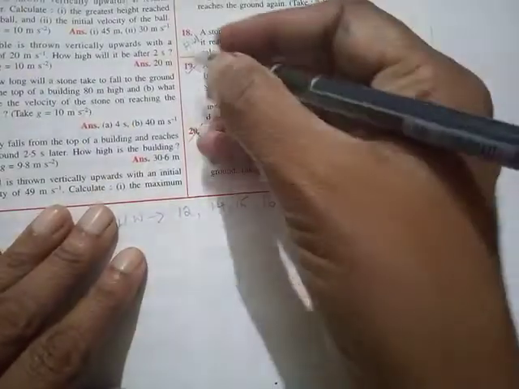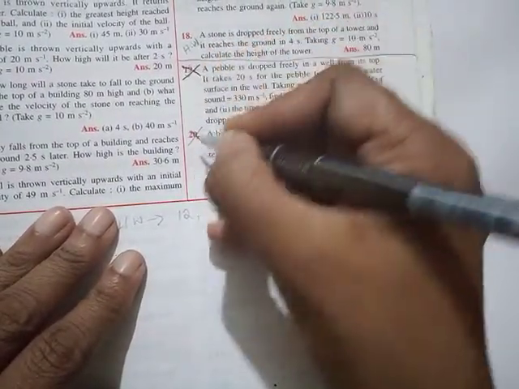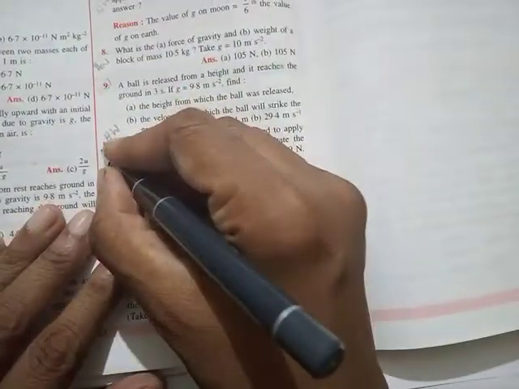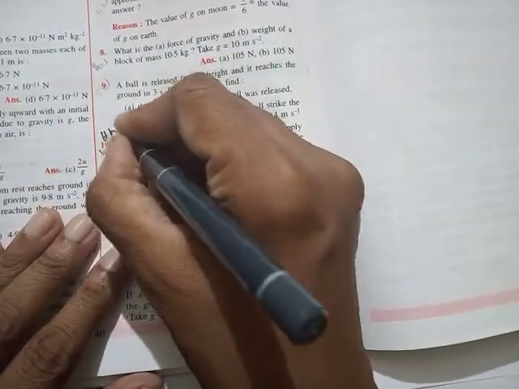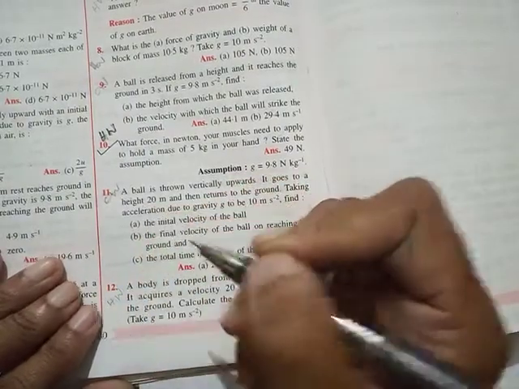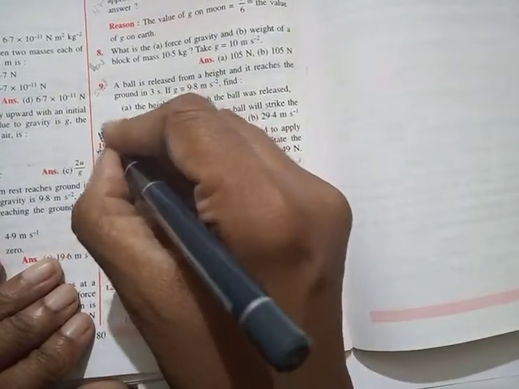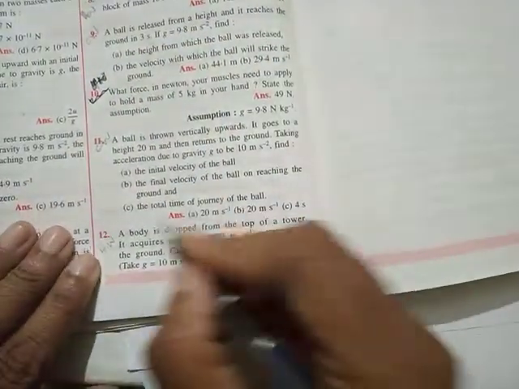Okay. So you can skip 10, 19 and 20, children. They are quite complicated. You will have them in 11th standard. Now see the homework. Sorry, this was not today's work. This was last day's work.